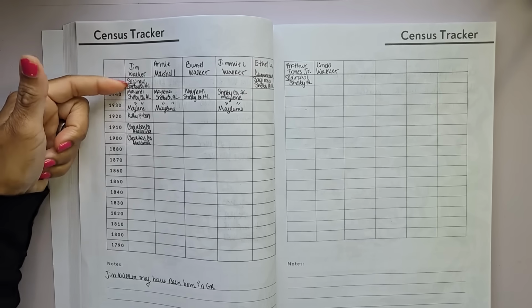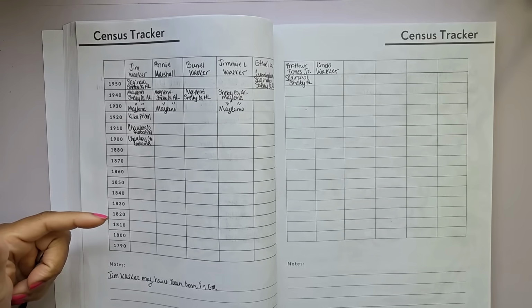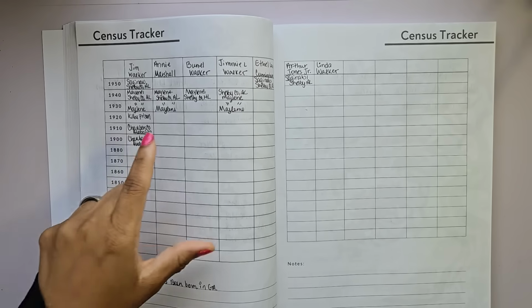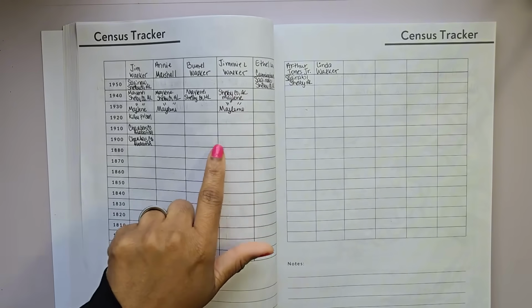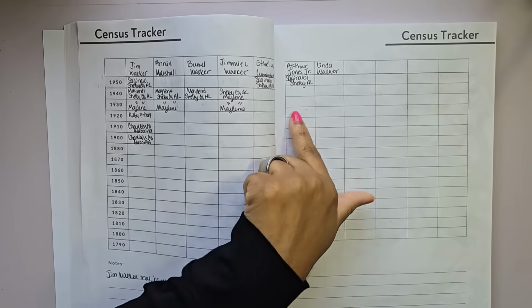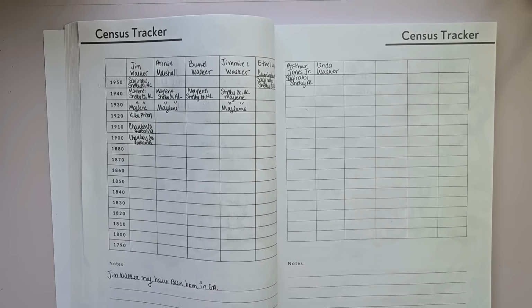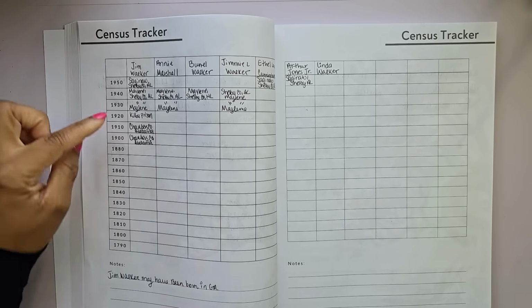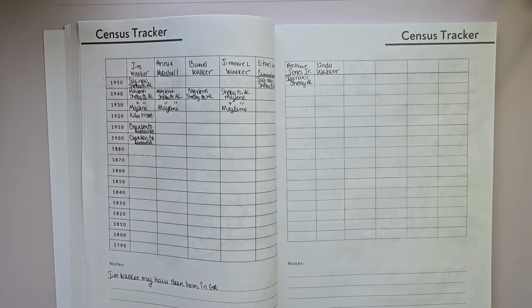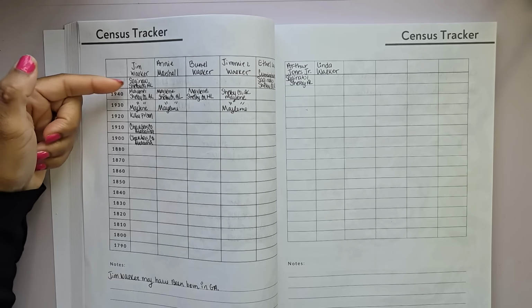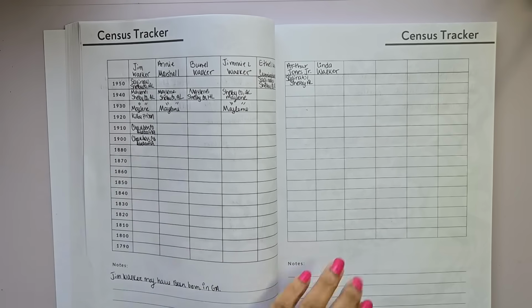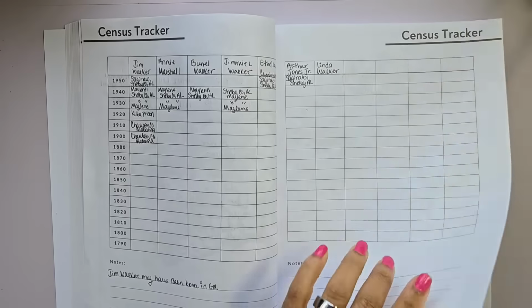I am going back directly on Jim Walker. I will come back in and do this same activity for all the children in the family, but that's not as essential to me right now as it is to find Jim Walker and his parents and so forth and so forth. So I've completed the census tracker for Jim Walker, and I do have a video showing me doing that.